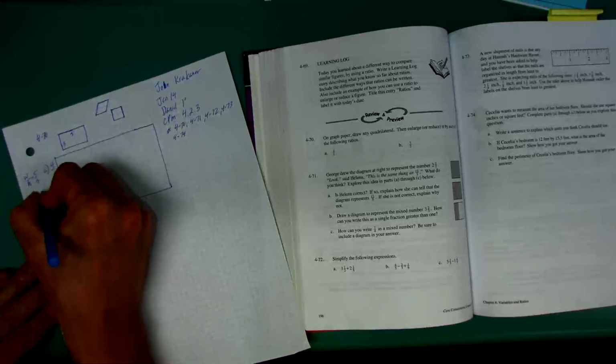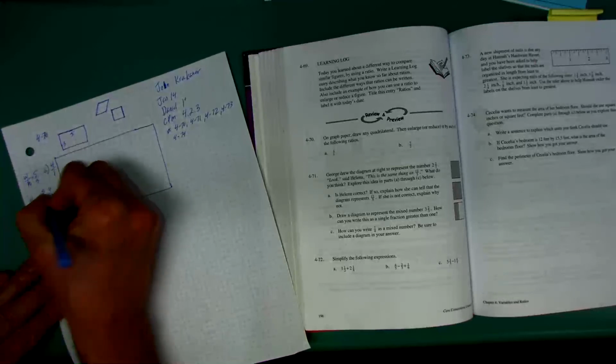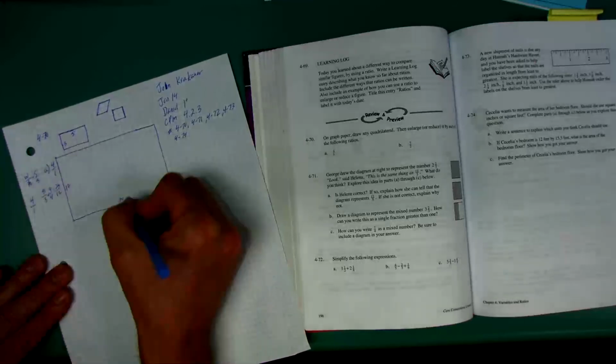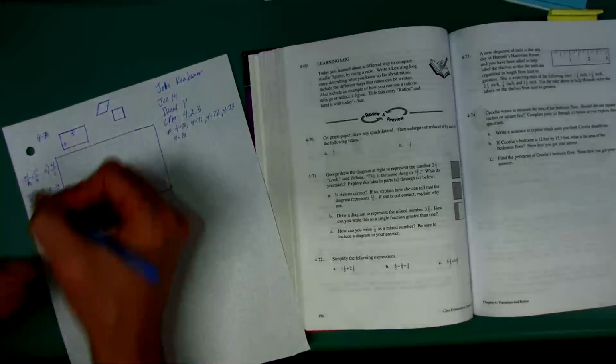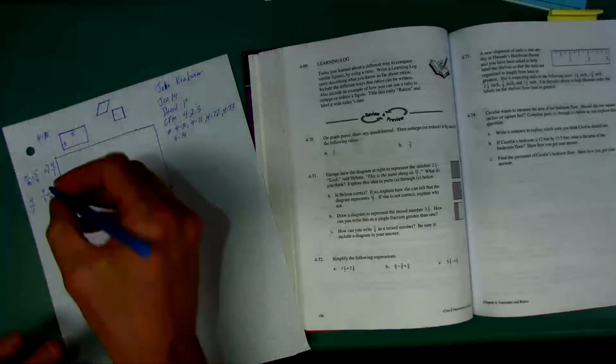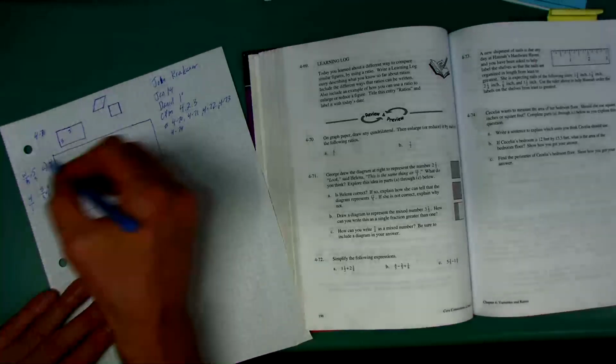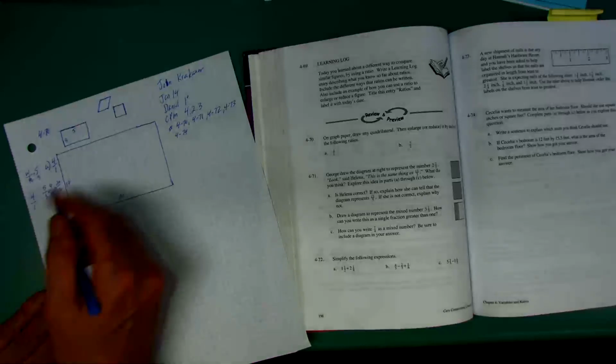Every one became a 4, so I multiplied my width to height by 4 over 4, and I got 20 over 12. Okay? So if the ratio of width to height is the same, I can simplify that ratio. Then that means that those shapes are proportional.